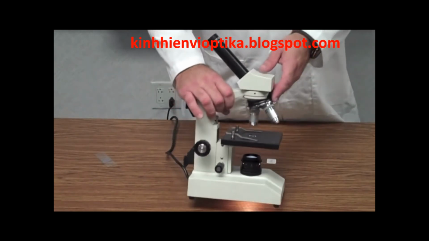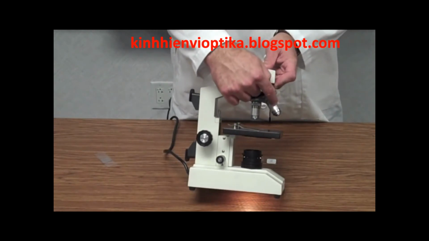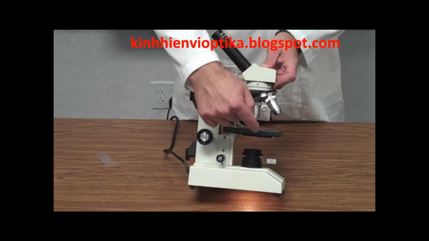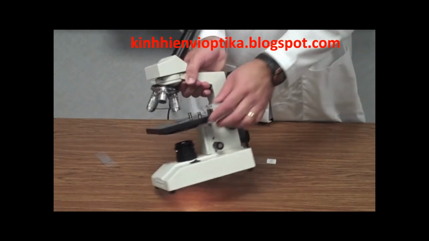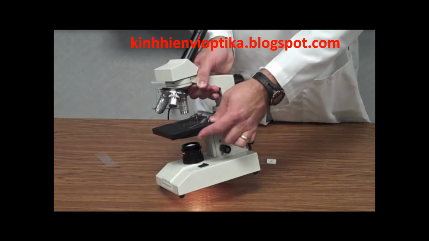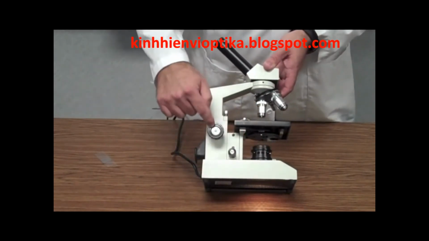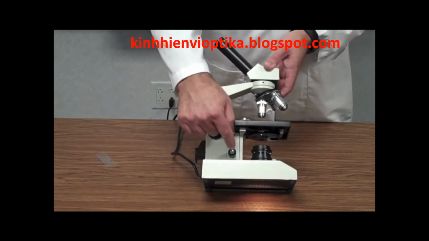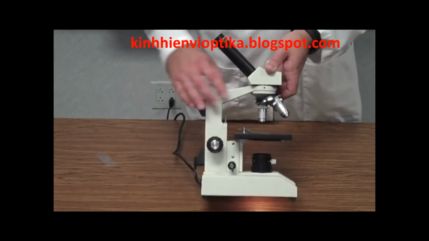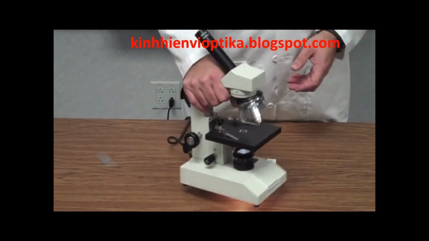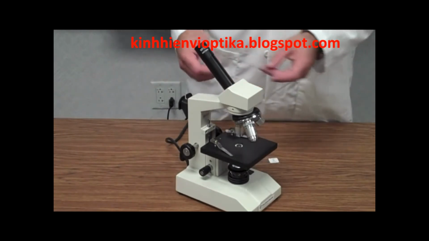Let's go over those again real quickly. Eyepiece, objectives, low, medium, and high power objectives. Stage, stage clips. Underneath we have the diaphragm. Base, coarse adjustment knob, fine adjustment knob, light source, and then arm. Okay, very good. Also, we have a couple other things that we use.